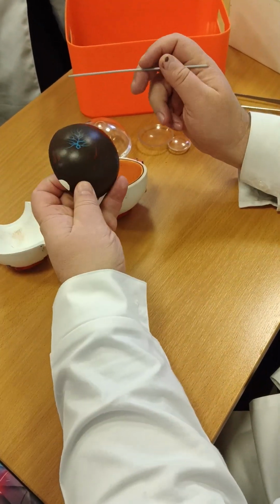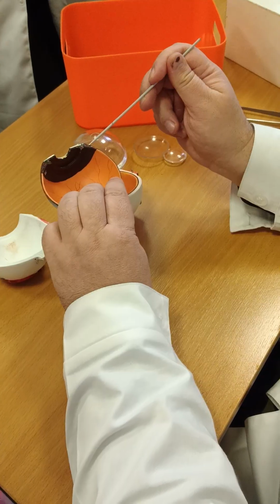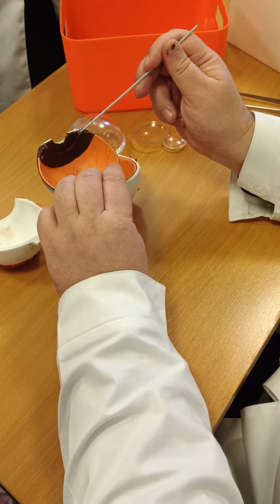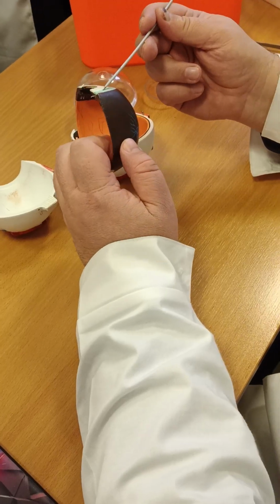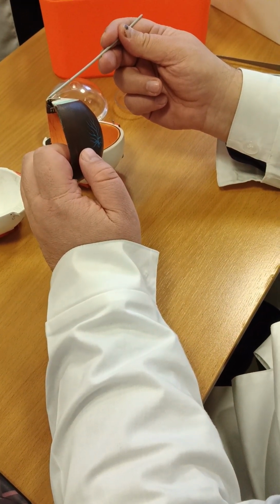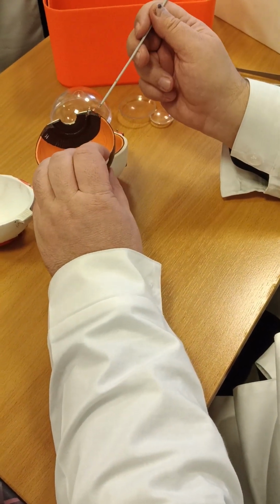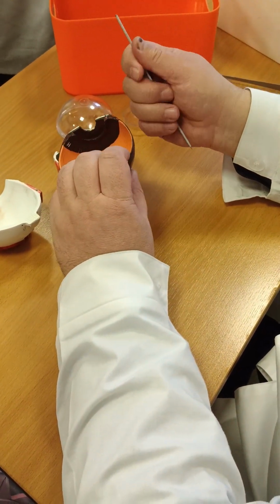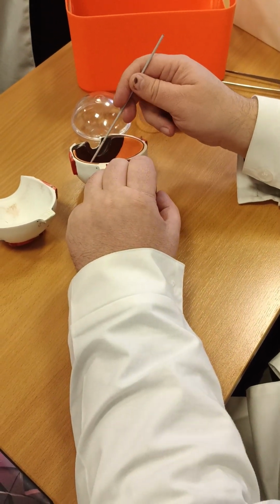Tunica vasculosa consists of choroidea, then ciliary what? Ciliary body. And the ciliary body has the ciliary muscle, and iris. That is the third part of tunica vasculosa: choroidea, ciliary body, and iris. And the last coat, the inner coat, is retina.